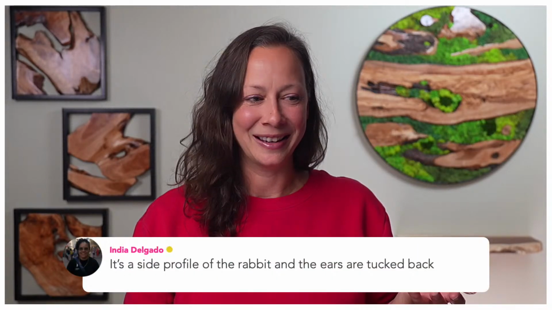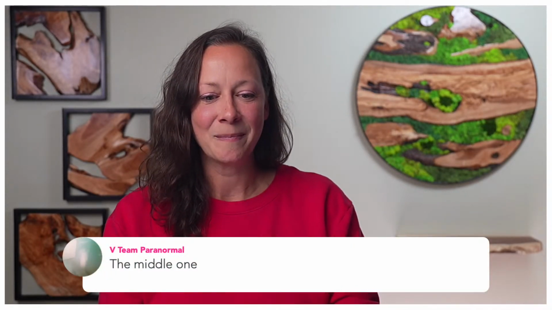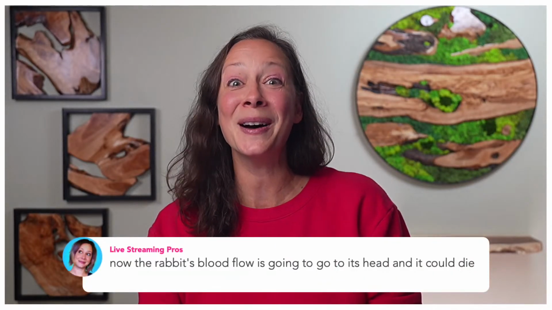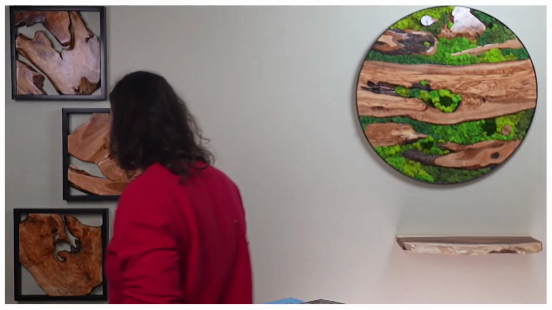A rabbit in the second one. Now does it look like a rabbit? Okay, said prior follow, the ears are tucked back. Okay, the middle one. Okay, everybody saw the rabbit. I did not see the rabbit. Does it look like a rabbit now? Now I need to... Oh no! Oh no! Oh no! Hold on, let's turn it back.